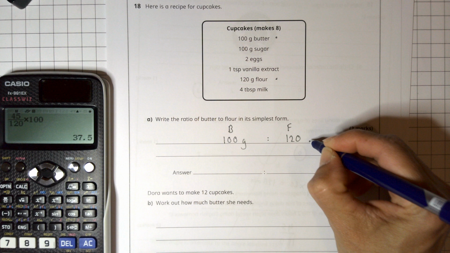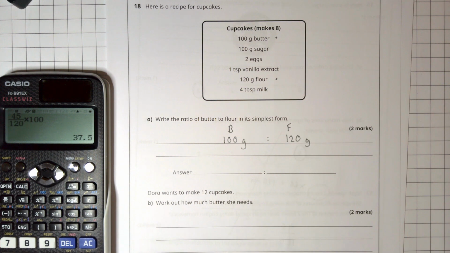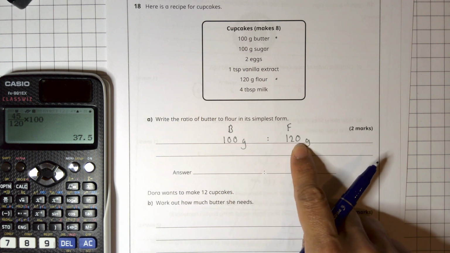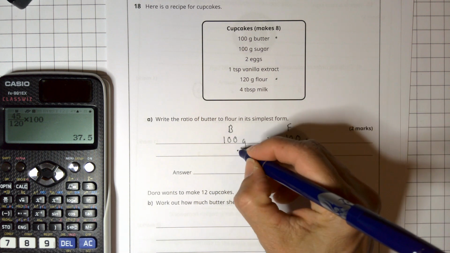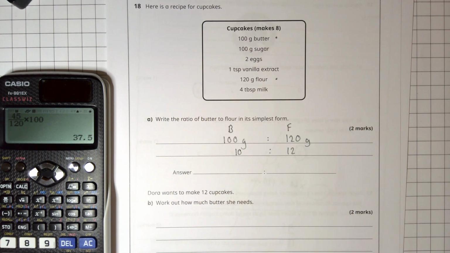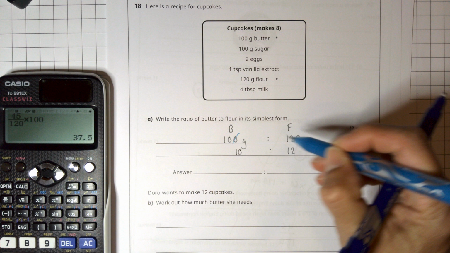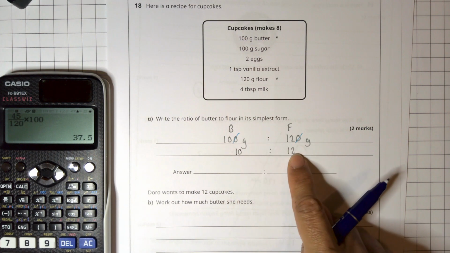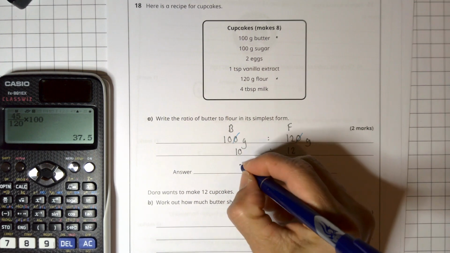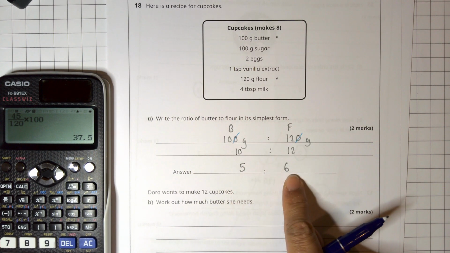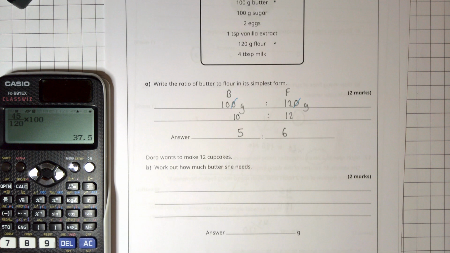Now, in grams, we can drop the grams, and they want us to simplify it. So you notice that both are multiples of 10, so I could divide it all by 10 to end up getting 10 and 12. Basically what I've done there is I've divided both sides by 10, and I end up with 10 and 12. You notice that 10 is in the 2 times table and 12 is in the 2 times table. So how many 2's are in 10? 5. How many 2's are in 12? 6. So 5 to 6 is the simplest form for this ratio of butter to flour.